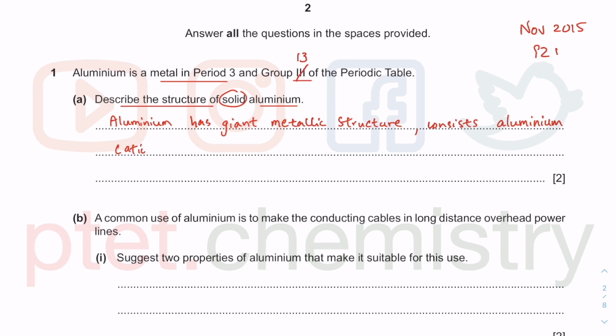So you get aluminium cations, Al3+, in a sea of delocalized valence electrons, because that is what you do as a metal. You shed away your outer shell, your valence electrons, and it is that electrostatic force of attraction between the valence electrons as well as the positively charged cations that results in the strong metallic bond. Sea of delocalized valence electrons, that's pretty much it.